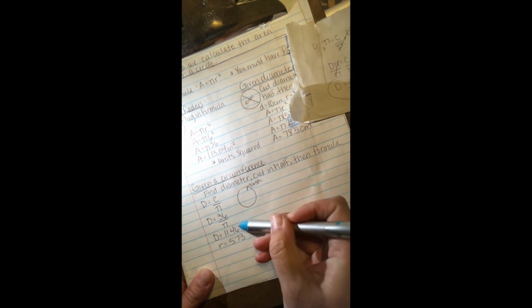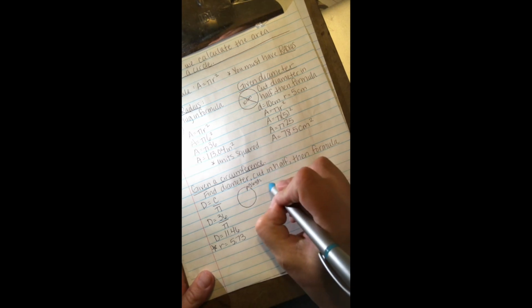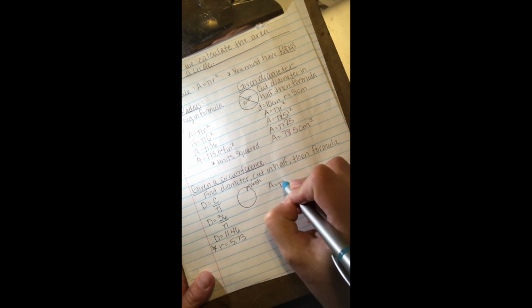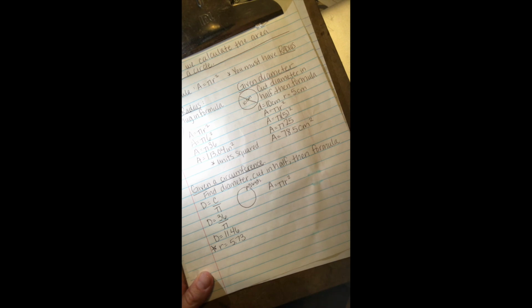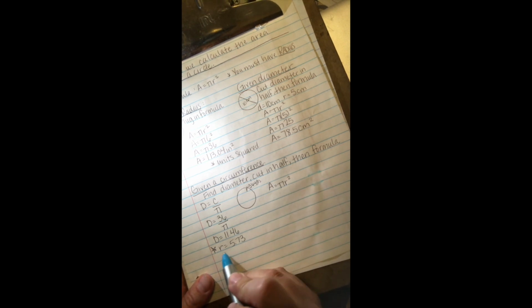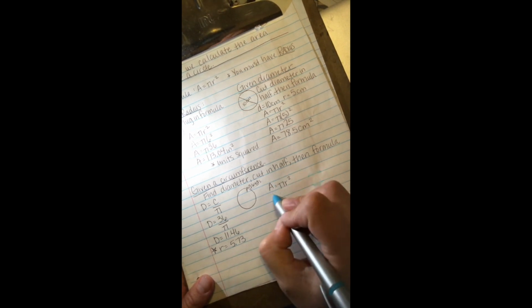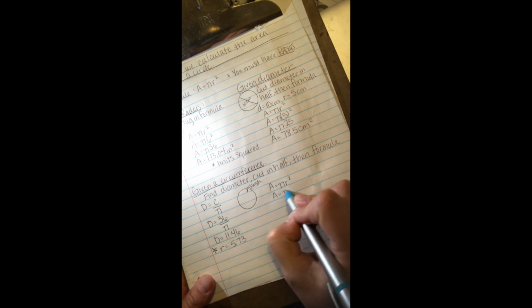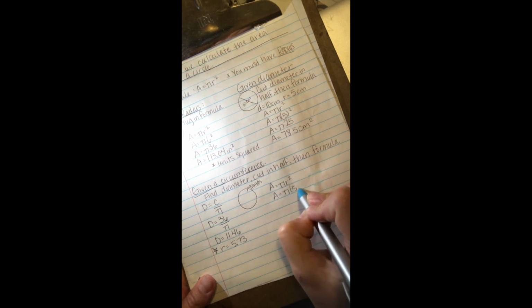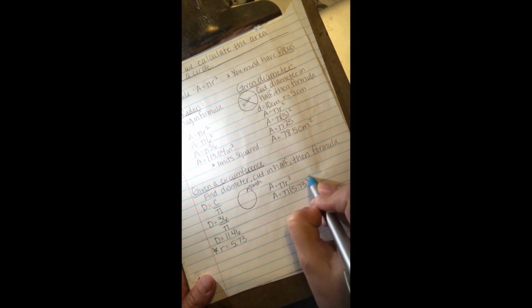I got that just by dividing my diameter in half. Now I have my radius. It was a lot of work to get there, but now I have my radius. And I can just plug it into my formula like I did on the others. So my area equals pi times radius squared. I plug in my radius value for r. Area equals pi times 5.73 squared.